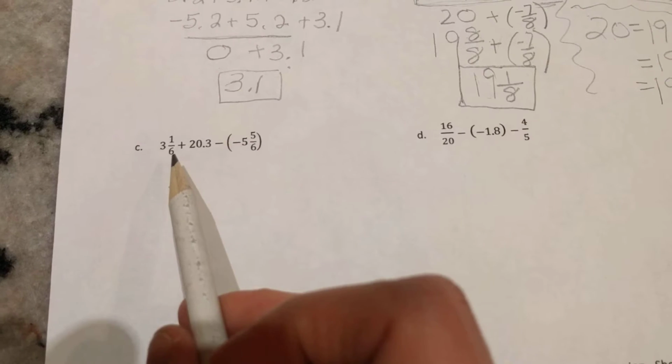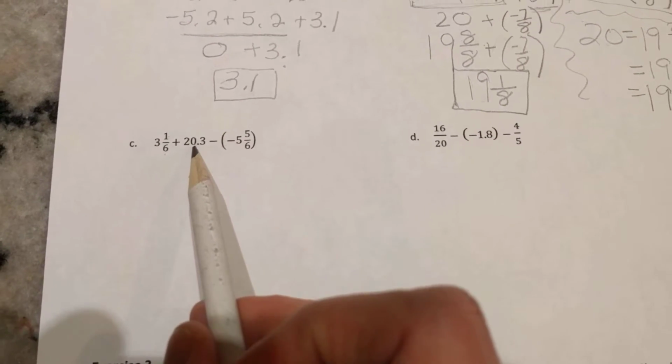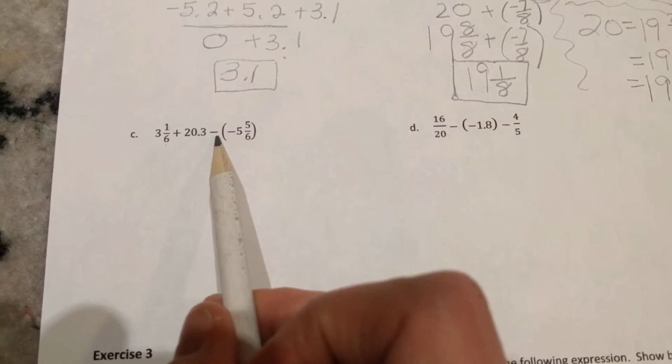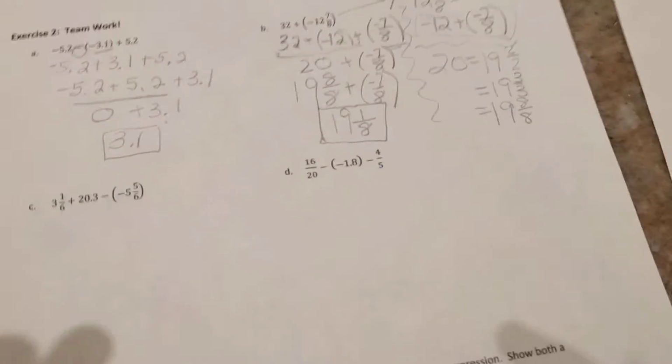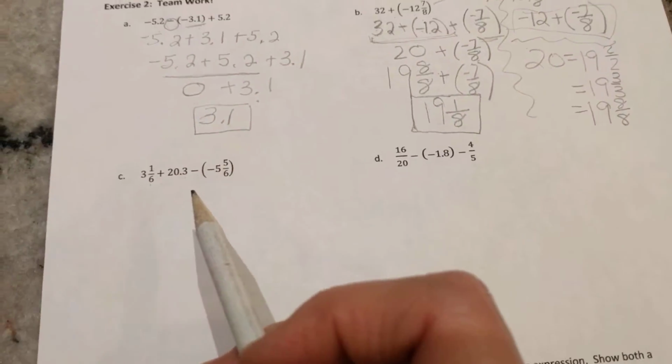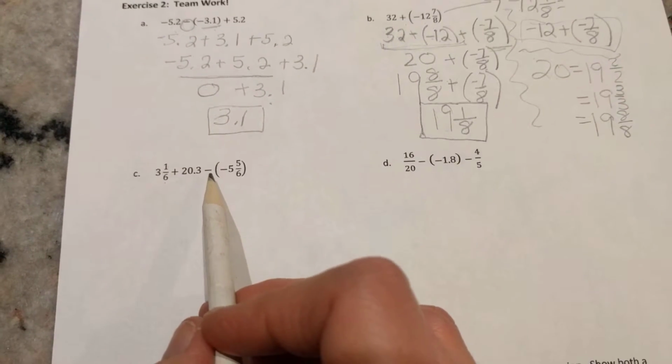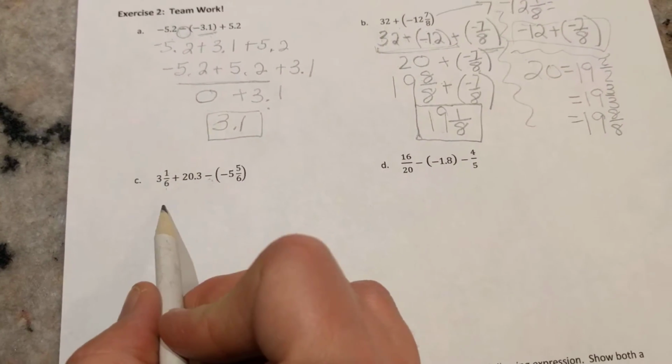Okay, next. I have 3 and 1/6 plus 20 and 3/10 minus negative 5 and 5/6. So what I'm going to do is deal with this minus first.